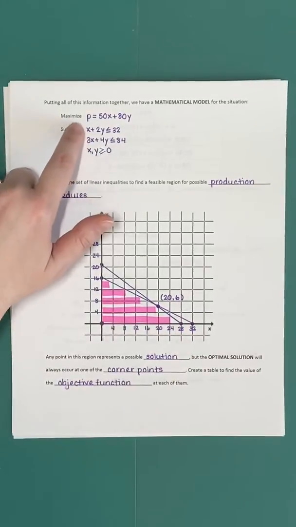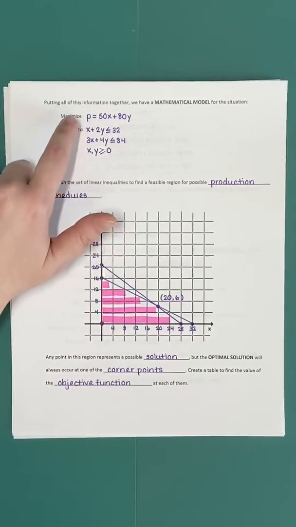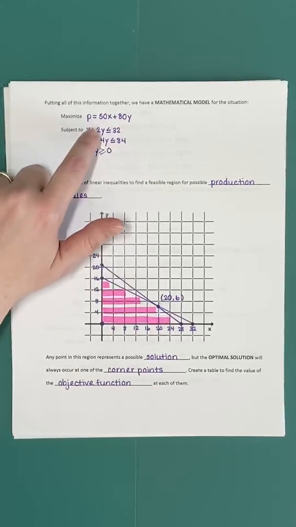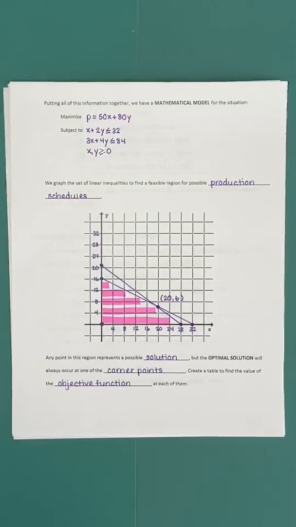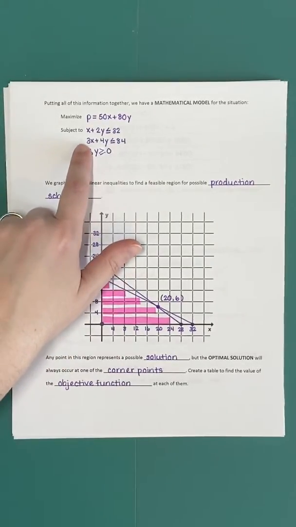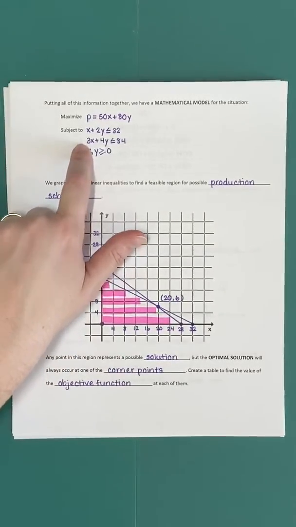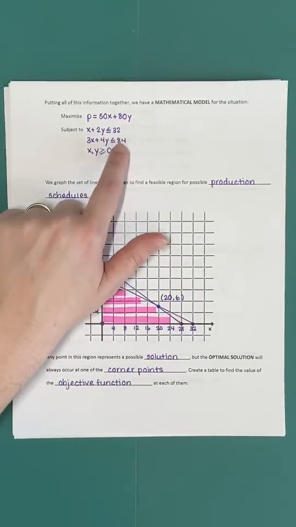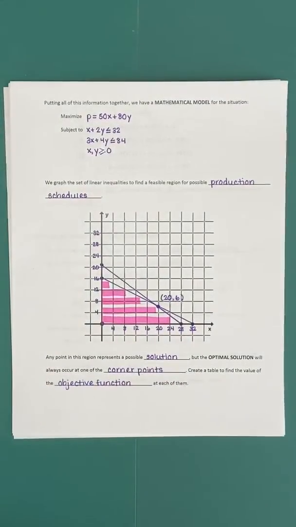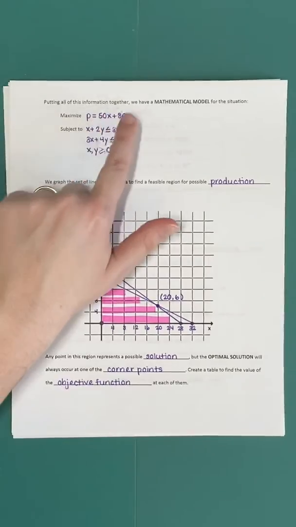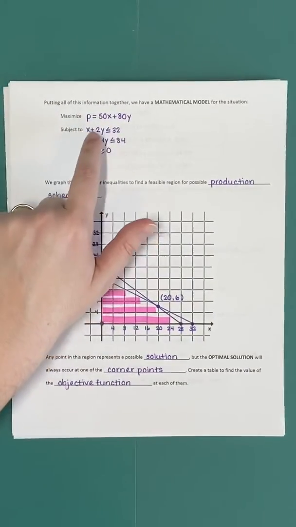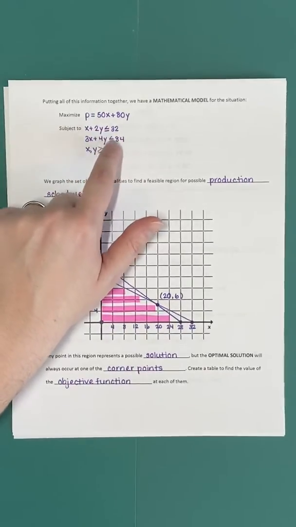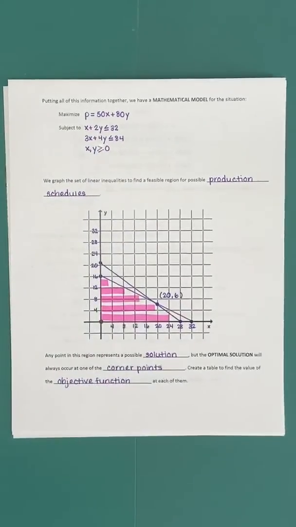So remember, this was the inequality for cutting, 1 hour for the smaller tent, 2 hours for the larger tent. We have 32 max that we can spend in cutting. And then this is the assembly constraint. So 3 hours for the smaller tent, 4 hours for the larger tent. We have 84 in total that we can allot. So whatever values we choose for X and Y, we want them to make our profit as high as it can be, but the values we choose for X and Y still have to fit within those inequalities.